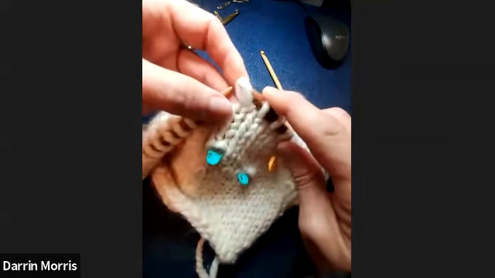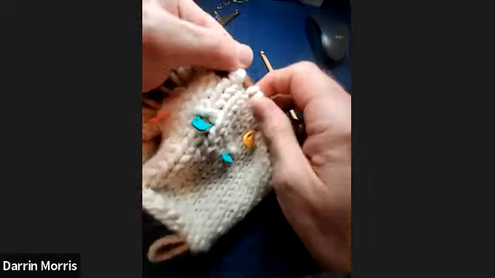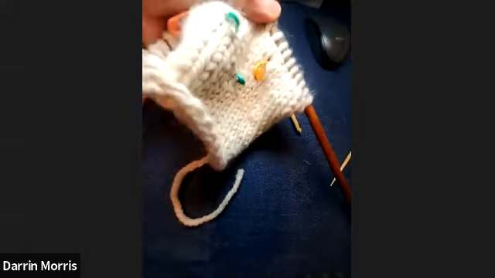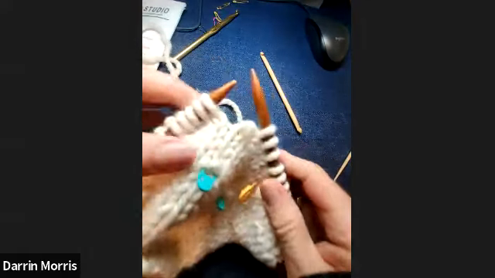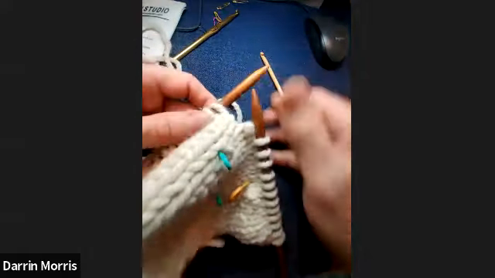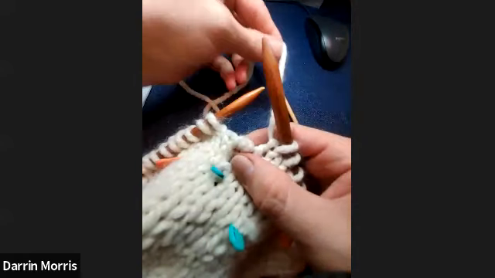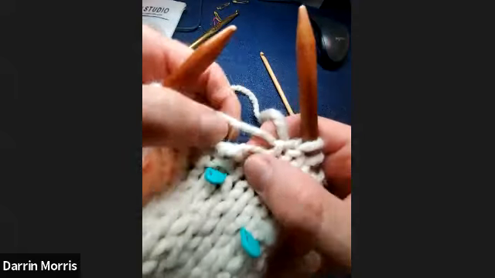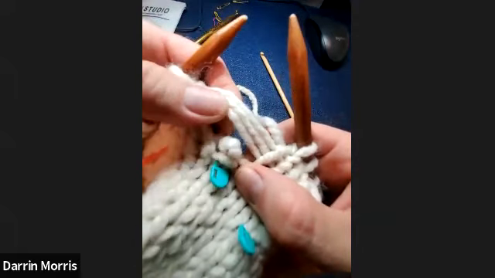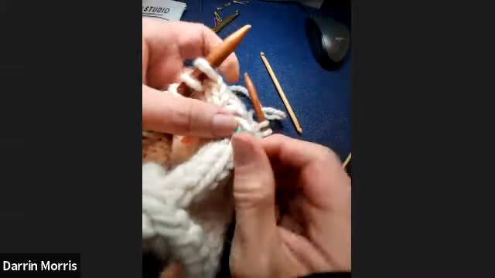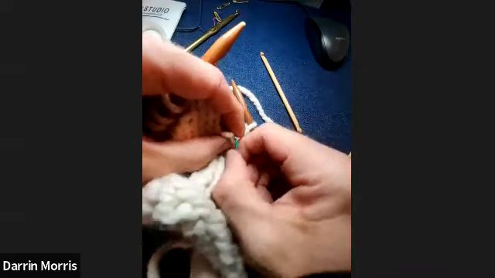And then you drop that loop off of your needle, and you do want to be careful not to let any other stitches fall off by mistake. So kind of scooch them back a little bit. And then we're going to unravel our knitting on purpose. You see how that just unravels. And so I'm going to take the stitch marker out.